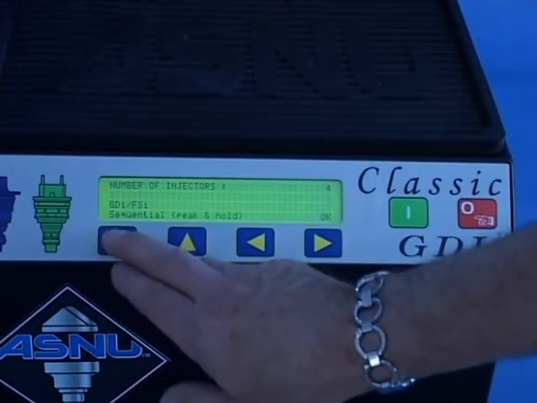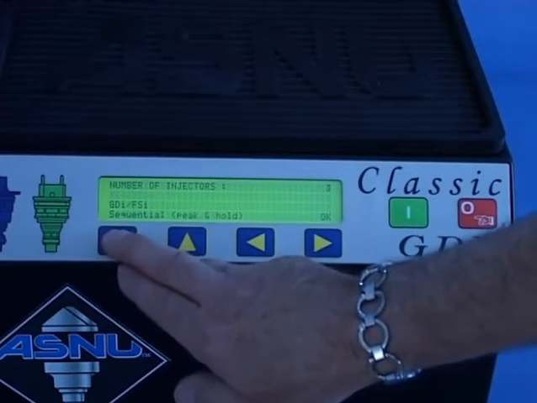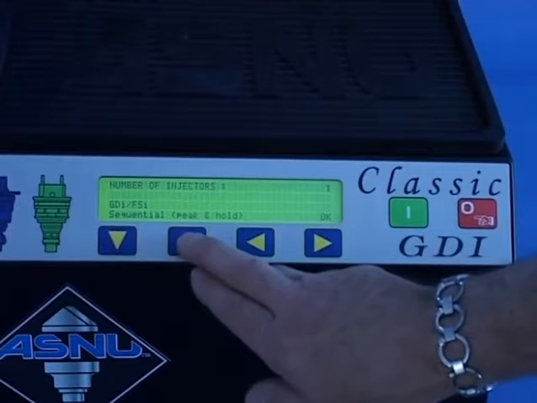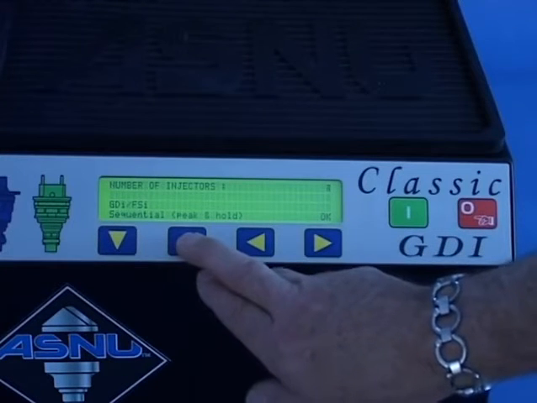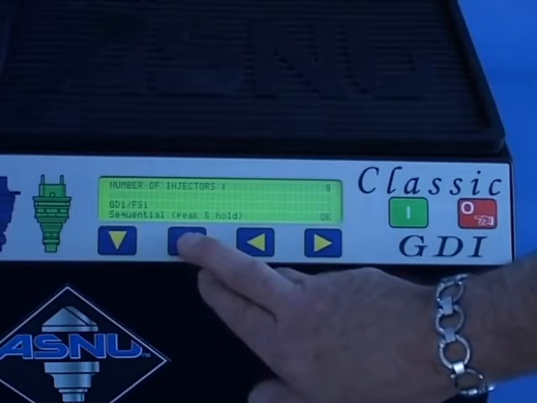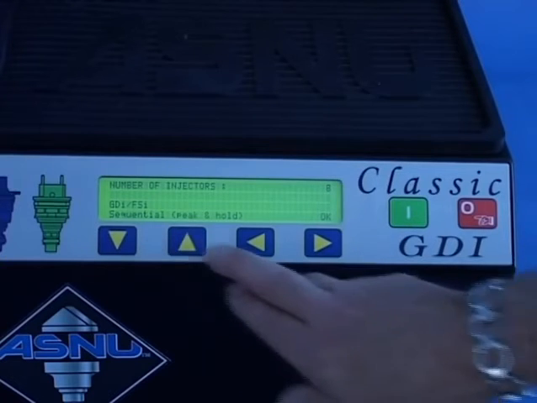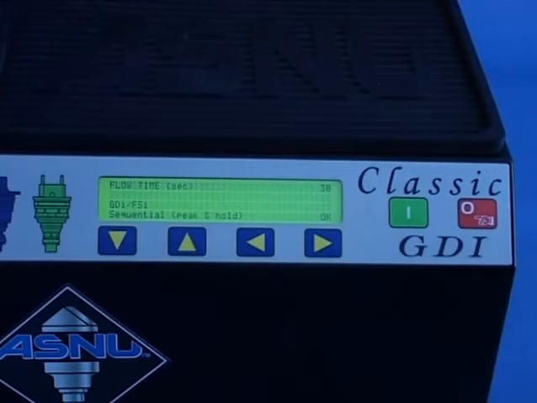The number of injectors should now be selected. This is again achieved by pressing the up and down keys to select between 1 to 8 injectors and confirmed by pressing OK. Always ensure that the correct number of harness leads are connected sequentially to the injectors.